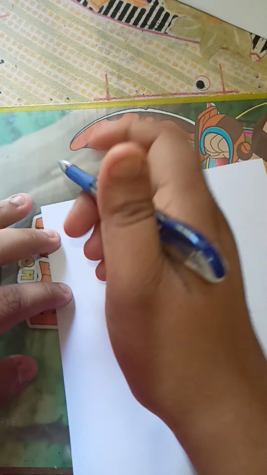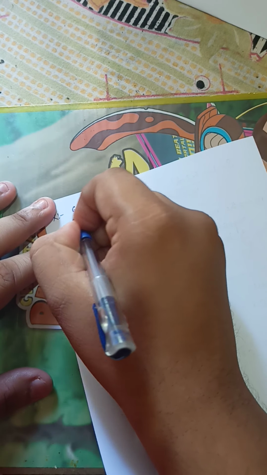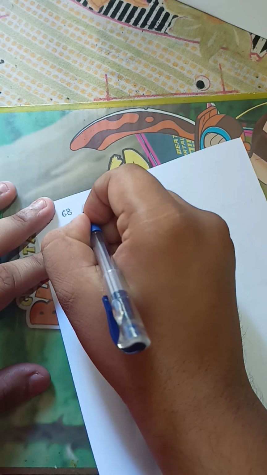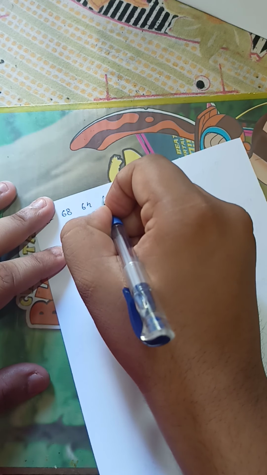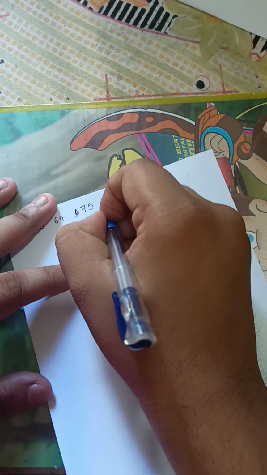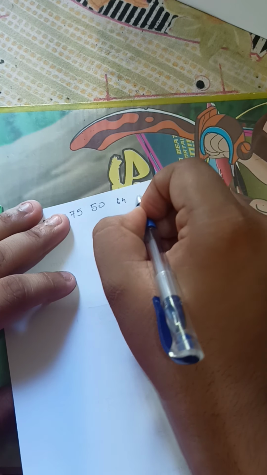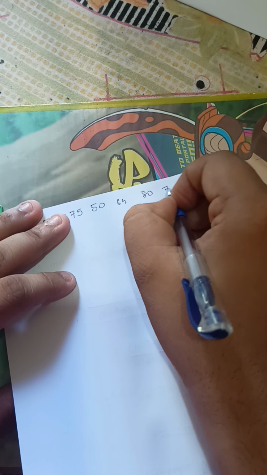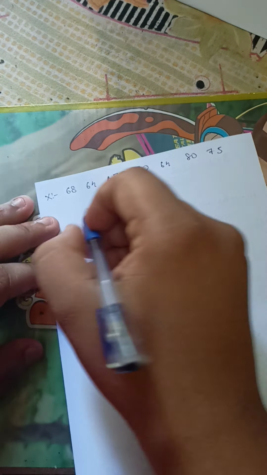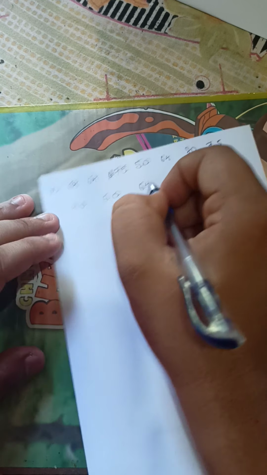So suppose that we have the data for x: 68, 64, 60, 75, 50, then 64, then 80, then 75, then 40, then 50, then 64.